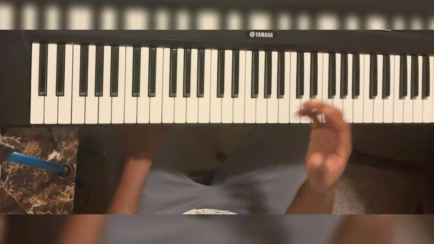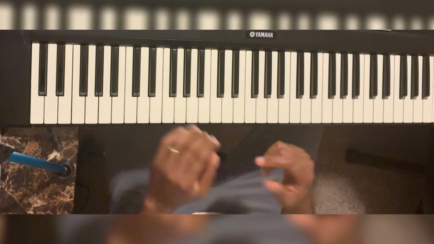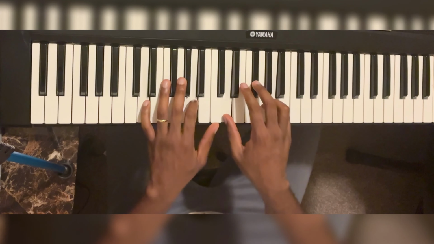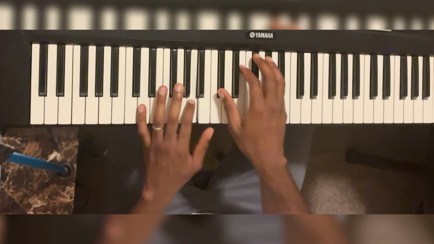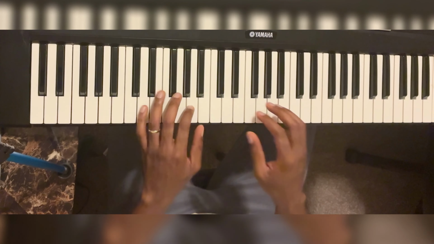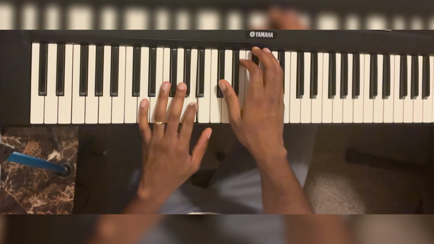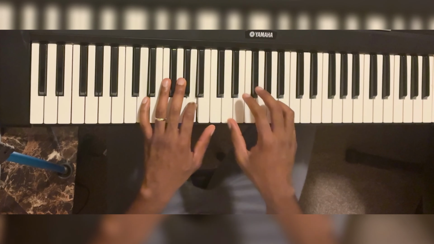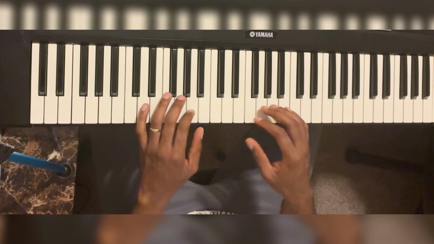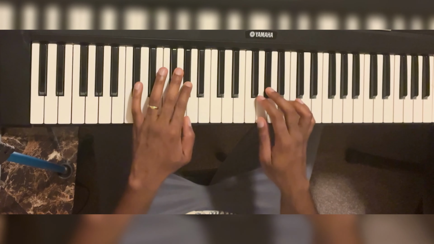Towards the end of the song, where she starts naming off different promises, it's just playing with the 1 and the 4. That's a promise, that's a promise, and then there's a transition there. All that transition is a chromatic walk down from the 1 to the 4.